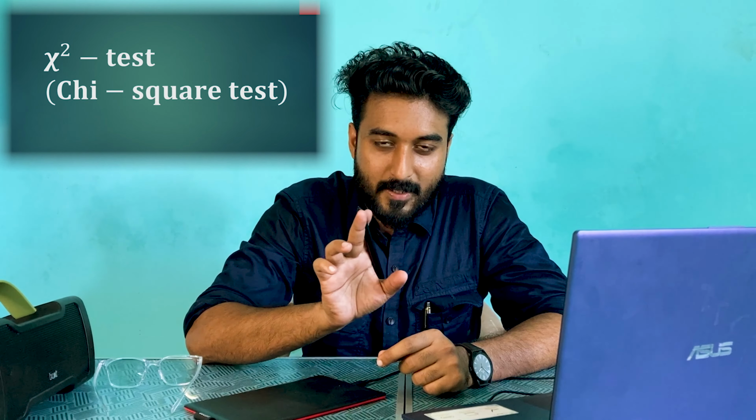Hi, hello. Today we are talking about the chi-square test. Chi-square is the simplest and most widely used non-parametric test. So there is a term, non-parametric test. We know that parametric and non-parametric tests are there. So what is a parametric test and a non-parametric test?